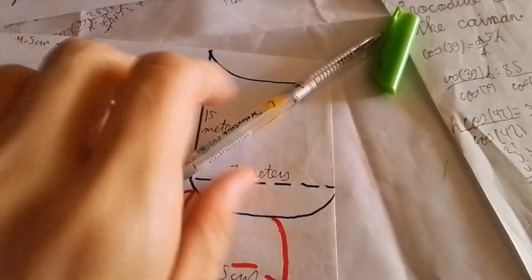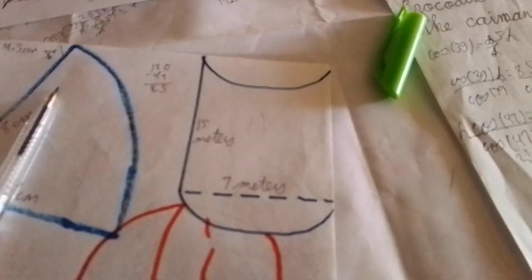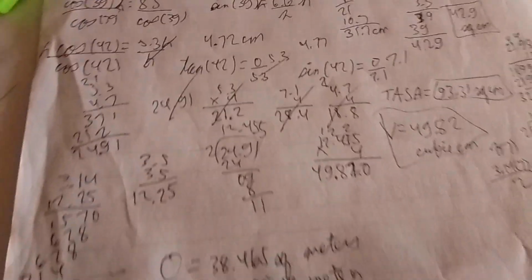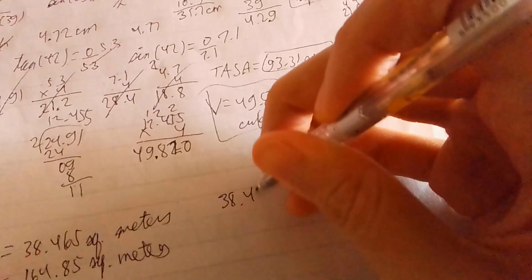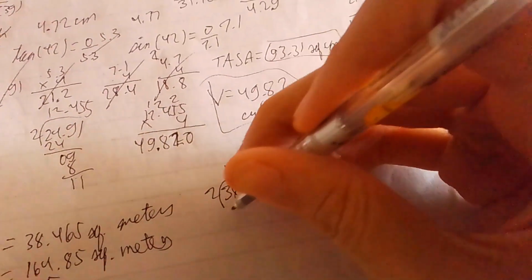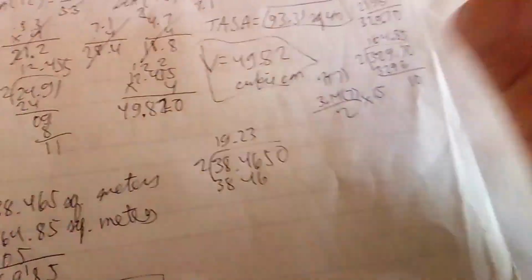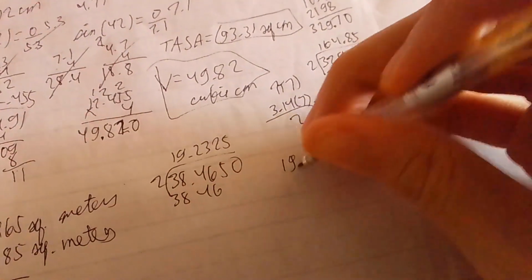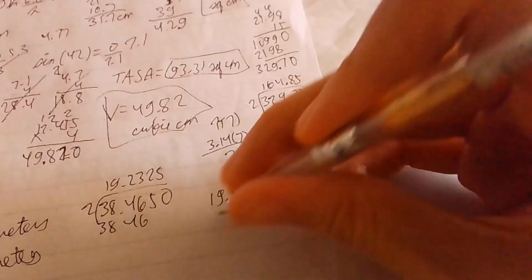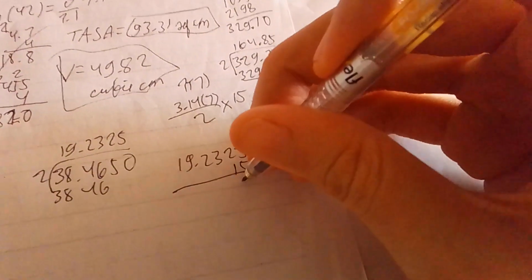Last but not least, we need to work on the volume. To get the volume of this figure, it's very easy. Just get the area of one semicircle. Do you still remember the area of the circle? It's 38.465. What you do is divide this by 2, which gives 19.2325, multiplied by the height, which is 15. So you're going to have to multiply this together.